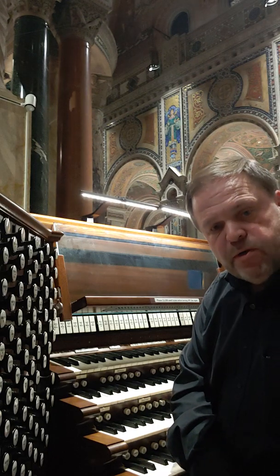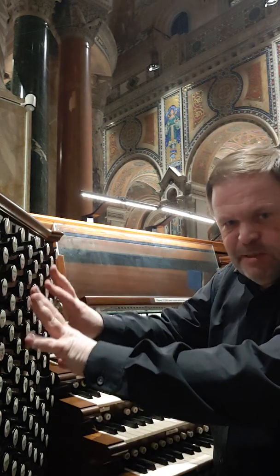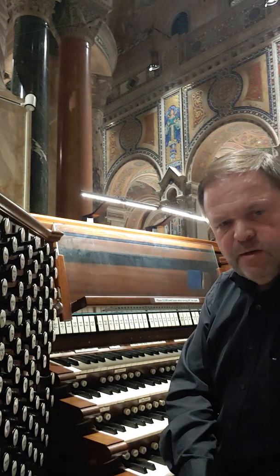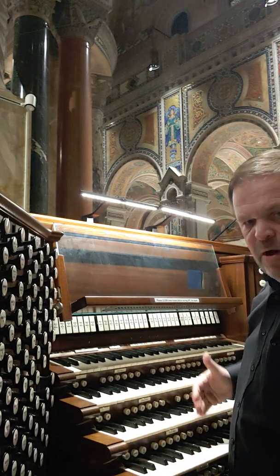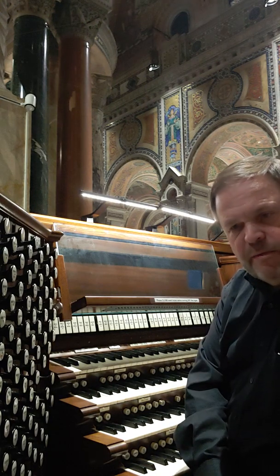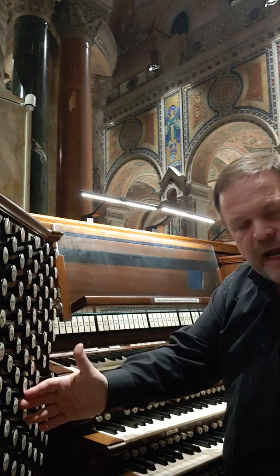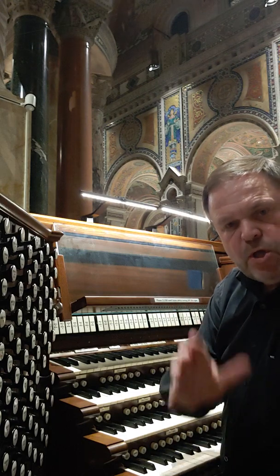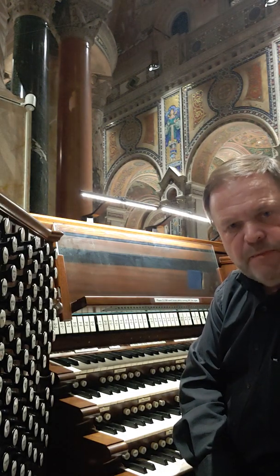And right now I want to demonstrate what all these magic buttons here on the side can do. We've already heard about the keyboards. We have 4 of those here. And these things here on the side we call stops, and each stop has a distinct character.